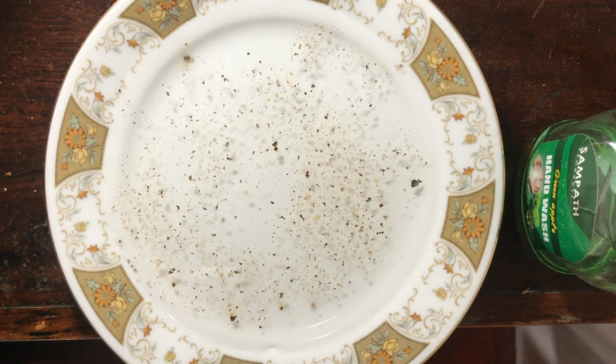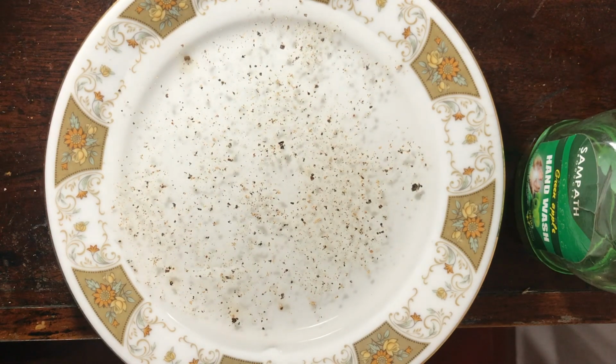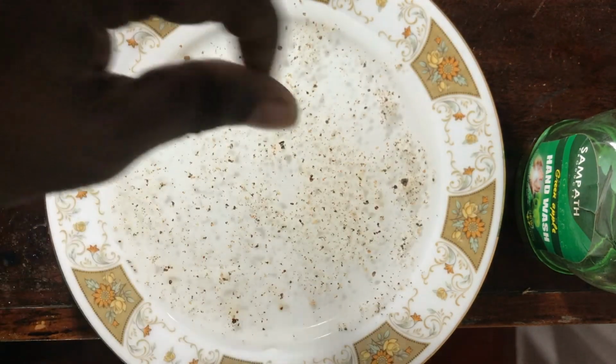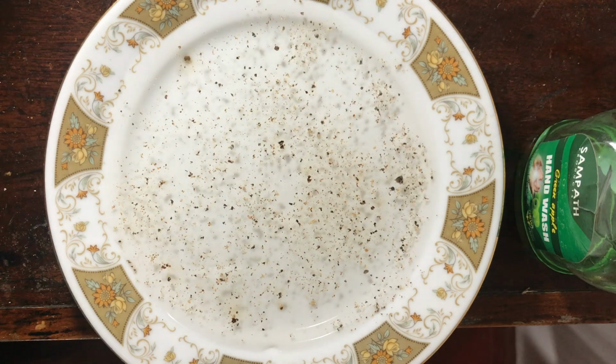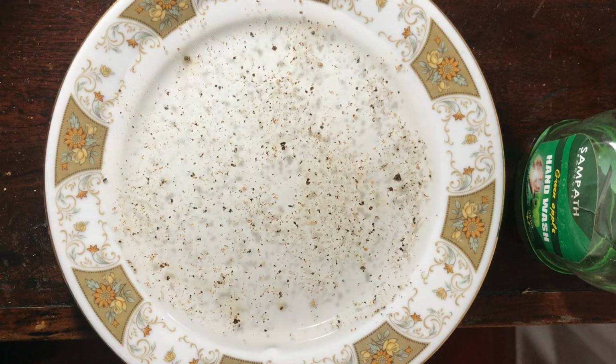So as you can see now, pepper is distributed everywhere on the surface of water. You have to notice that pepper is on the surface of water here. Most of the pepper is on the surface of water.